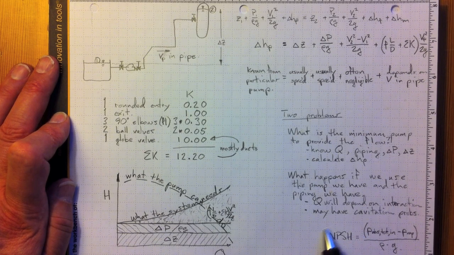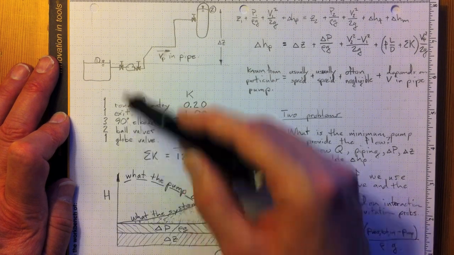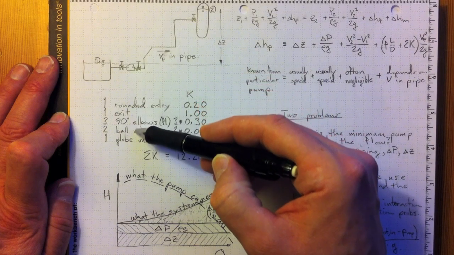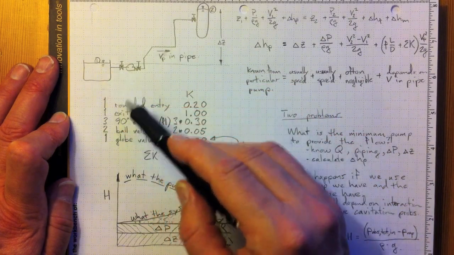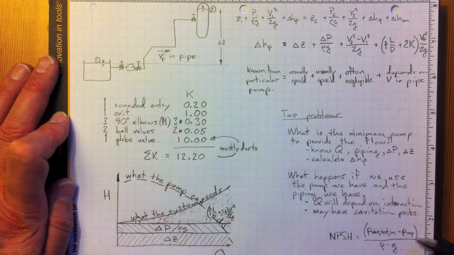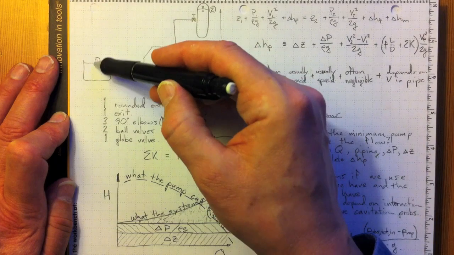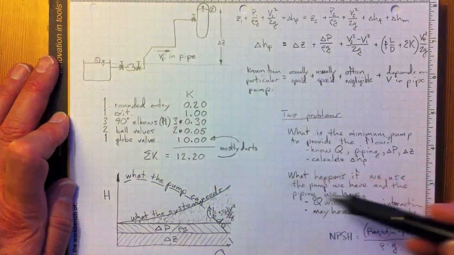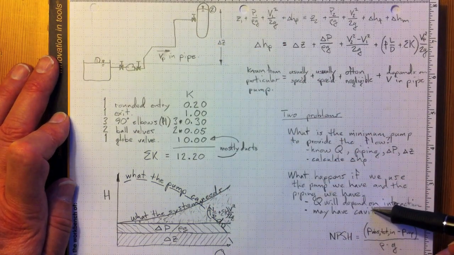So if I had a pump that had a particularly high NPSH value, then I might have to move my pump down well below the inlet to make sure that the pressure was high enough at the inlet. More commonly, the NPSH will be lower, and I can actually have my pump above the water surface if I'm pumping room temperature water, which has a vapor pressure that's very low.